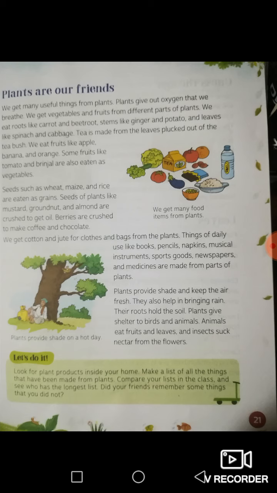You can eat the fruits that grow from the plants. You can also eat the seeds like wheat, maize, and rice. Yes, we eat rice every day. How many of you eat rice? Right? We eat the seeds of the plants like groundnut and almond. You can crush them to get oil as well. You can crush berries like the coffee, to get coffee and chocolate as well, right? From the cocoa plant. Yes, so many things plants can do for us and help us in our daily life. Let us continue reading.